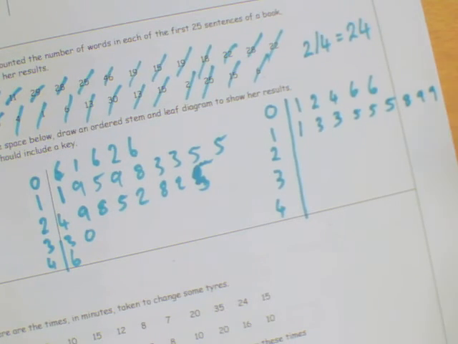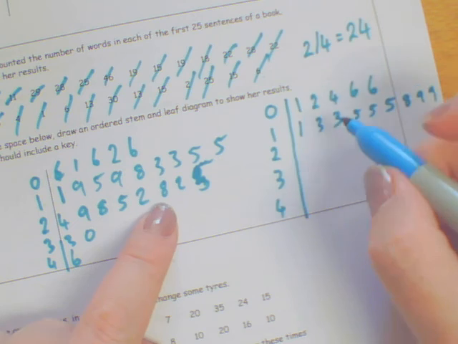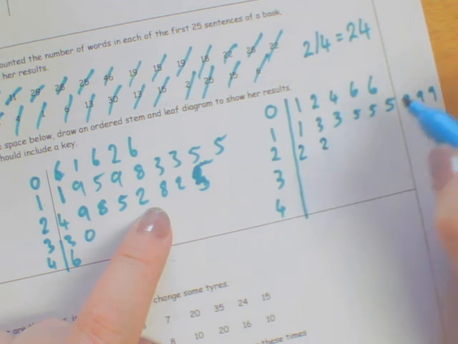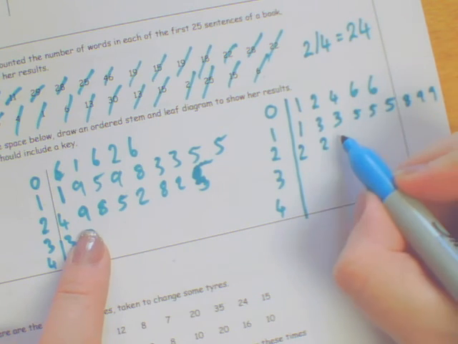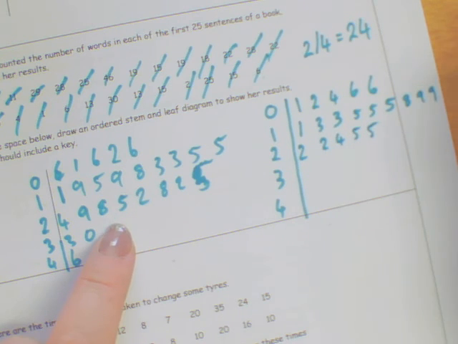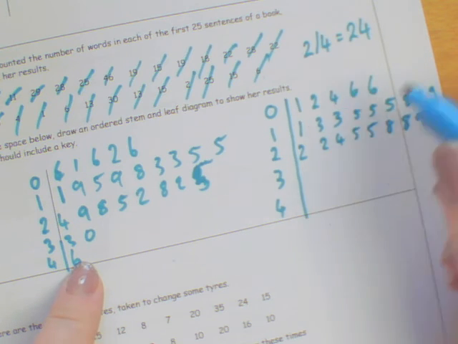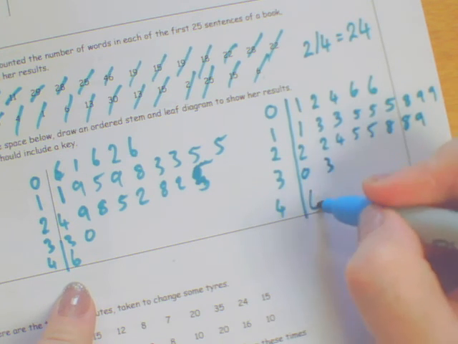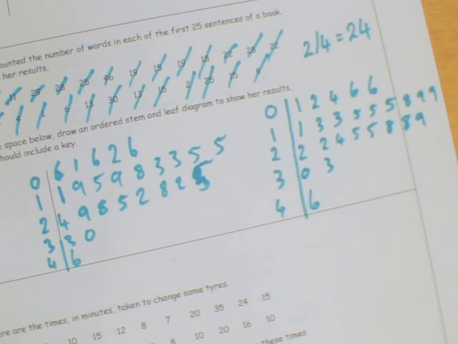Shift that across for you. For 2s, I've got 2 2s. I've got a 4. I've got 2 5s. I've got 2 8s. And I've got a 9. This one's easy, 0, 3 and 6. And you can see that's now ordered. Yes, you're drawing 2 diagrams, but it's so much easier.